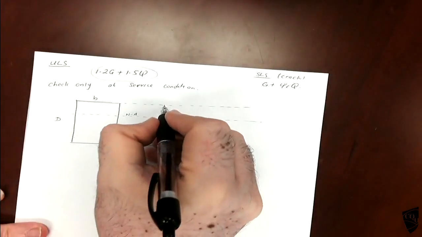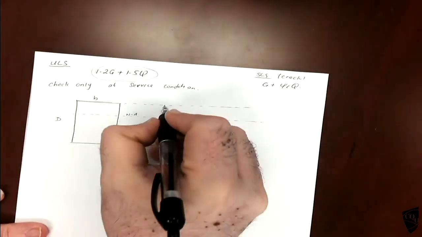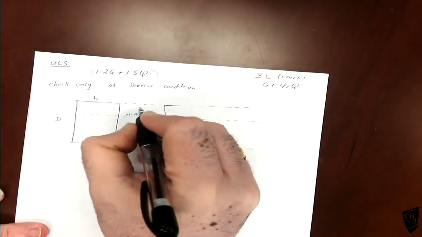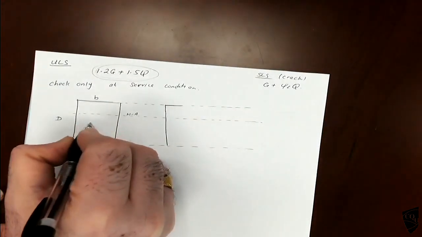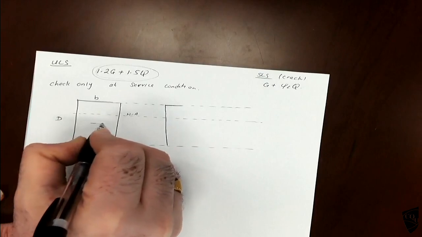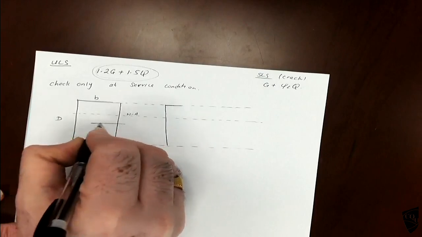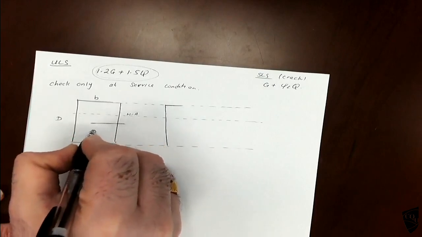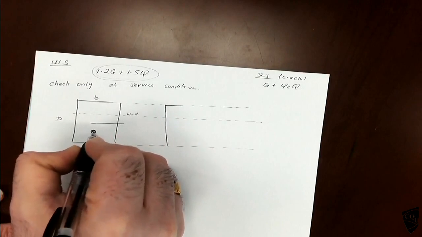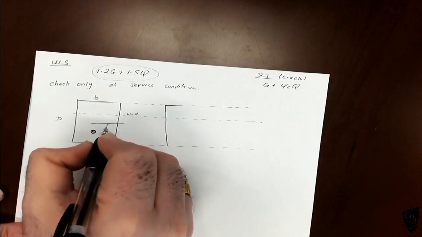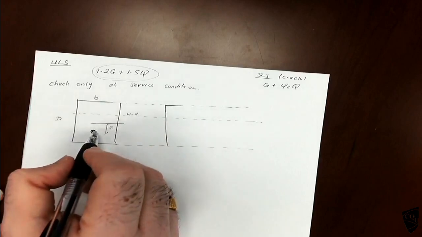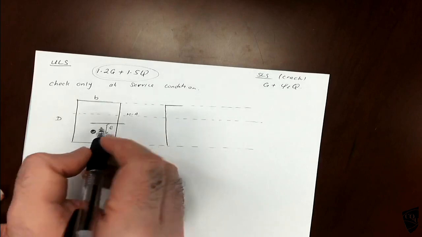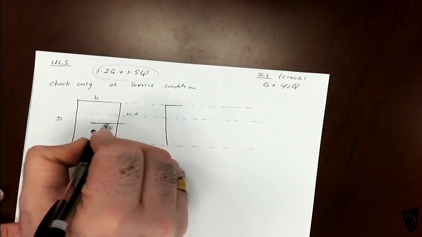So the stress distribution will be like this: compression on the top. So we have the original neutral axis, the centroid is here, and we have the e value. So this was measured from the centroid.